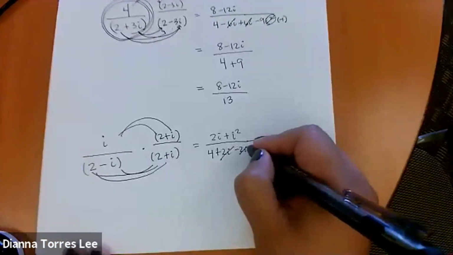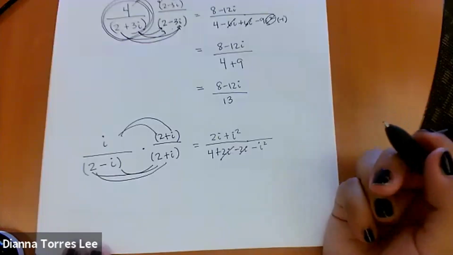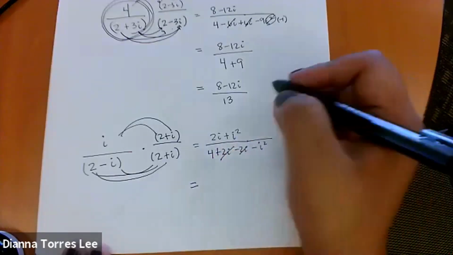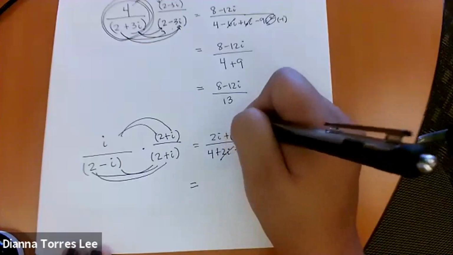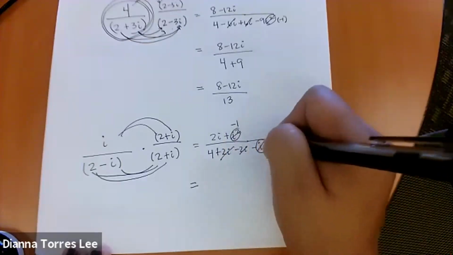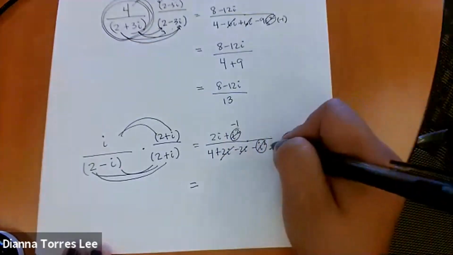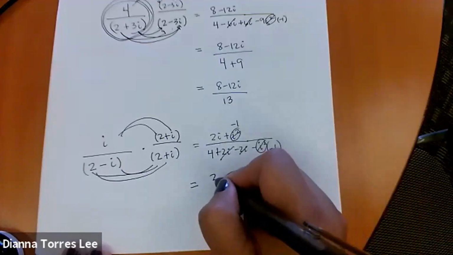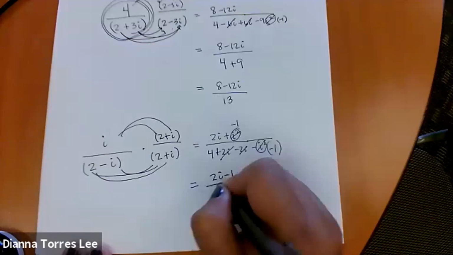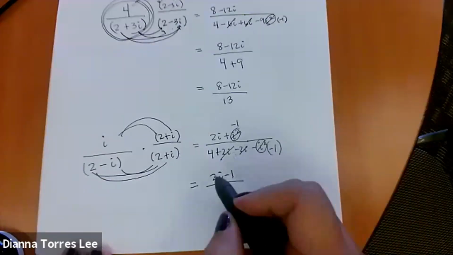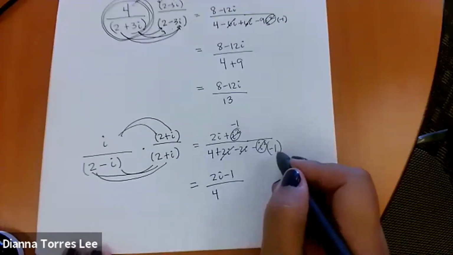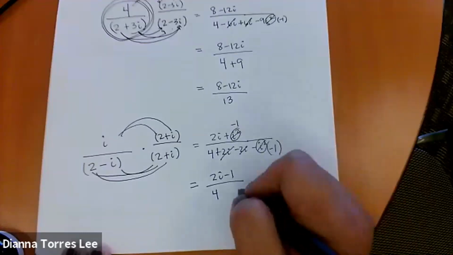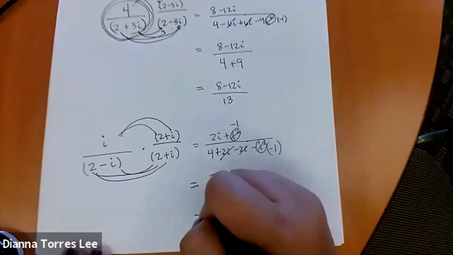Again, these middle two terms are always going to cancel for us. 2i minus i squared, well, this i squared has to become negative 1. 2i plus negative 1, I would just write as 2i minus 1. On the bottom, I have 4 minus a negative 1. Minus a negative 1 becomes plus 1.